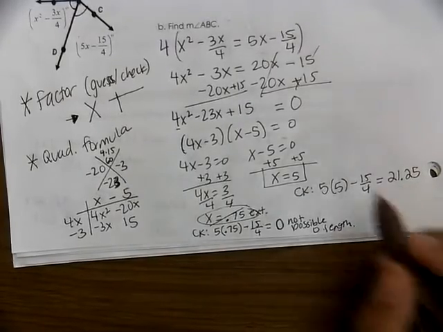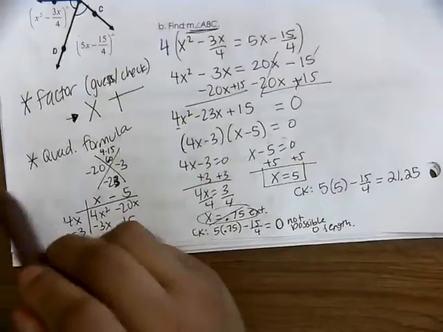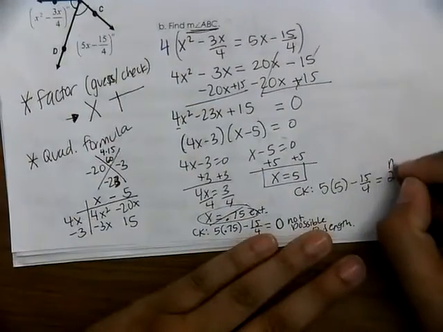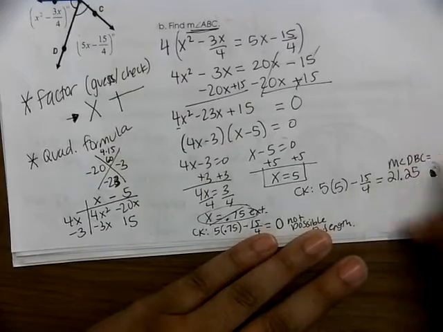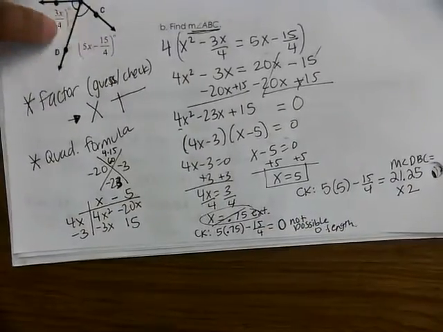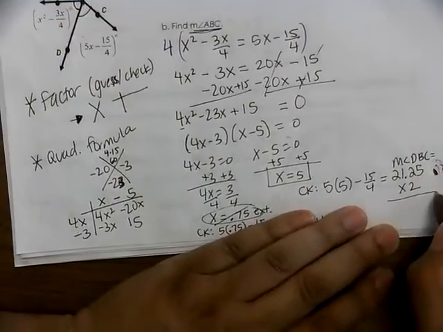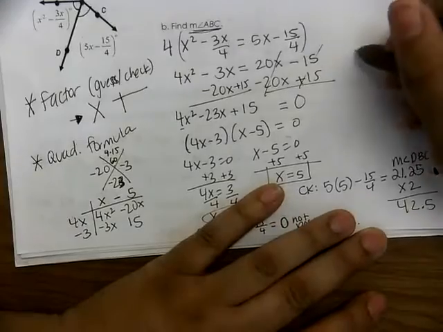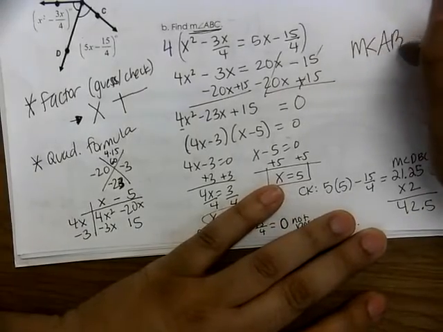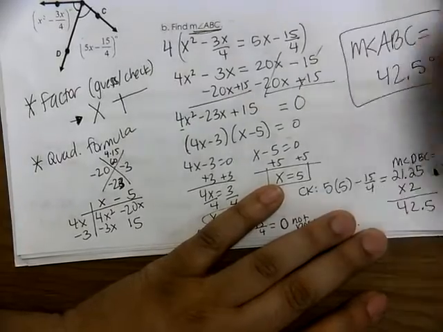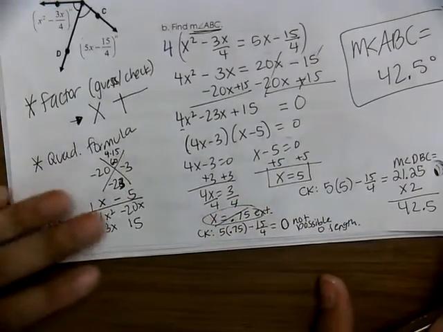But our final answer was to find ABC. We're almost there. We just found DBC. This is the measure of angle DBC. I want to know the whole thing, so I have to double it because they're both 21.25. And so that final answer comes out to 42.5. I'm going to write it right up here. The measure of angle ABC is 42.5 degrees. Okay, and that's finally it.